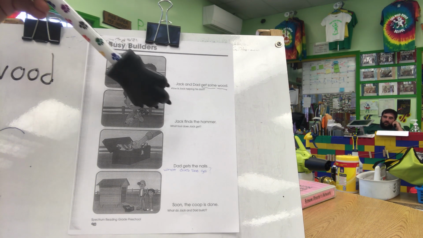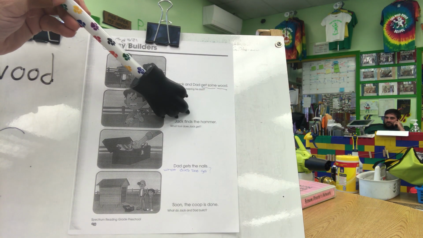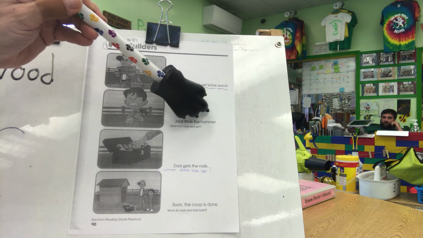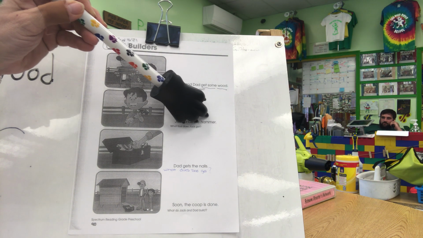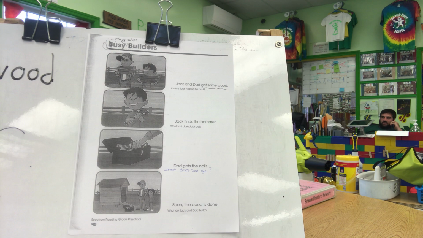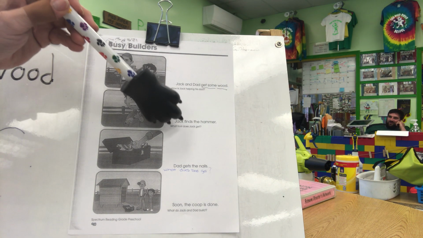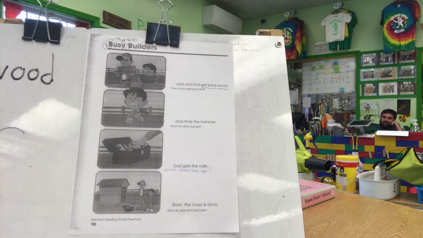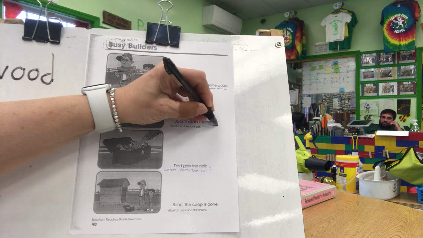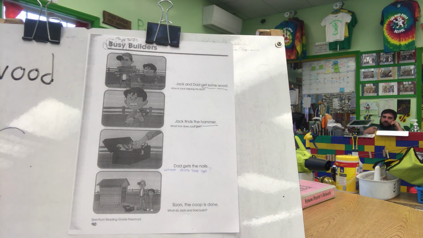Look at the picture. Jack finds the... can you sound that one out? I think you can. We know the ER ending. Hammer. And the question is, what tool does Jack get? Underline the hammer. Of course, that's the answer to the question. Jack finds a hammer. Look at the next picture.